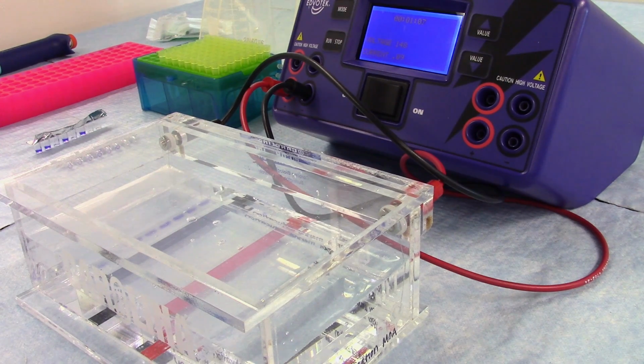I'm going to let the gel sit in the box and be exposed to the current for 35 minutes. By the end of this time period, all of the samples should be separated out into their respective DNA fragments. Then I'm going to stain the gel and we'll take a look at the results.